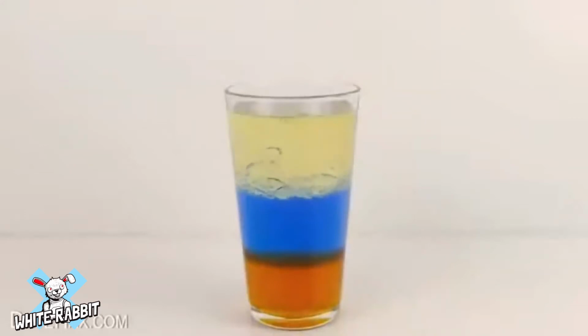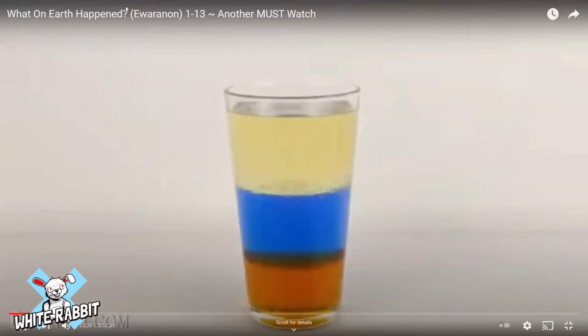These liquids separate out into different layers because they're different densities and they don't mix. The syrup has the highest density, so it sits on the bottom, and the oil, which has the lowest density, rises to the top. Try dropping different objects in to see what happens.